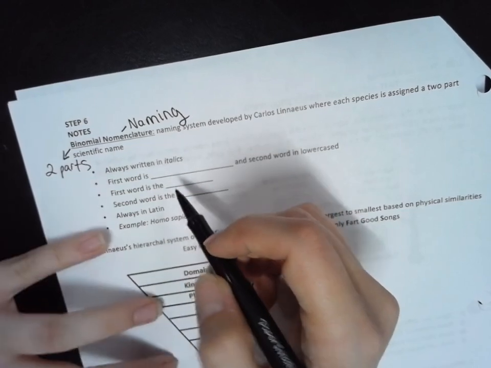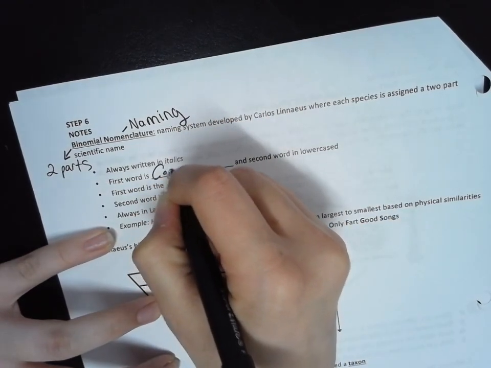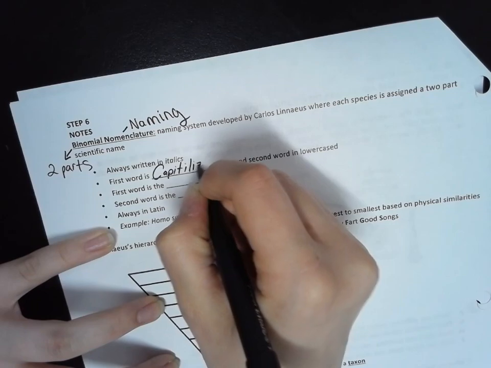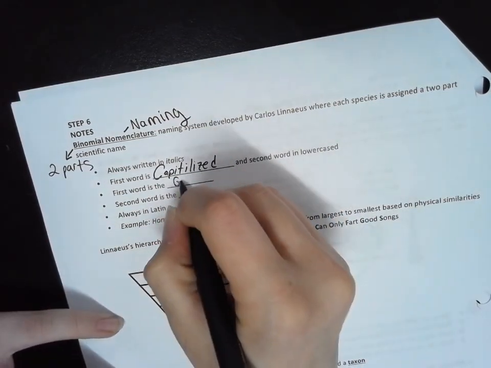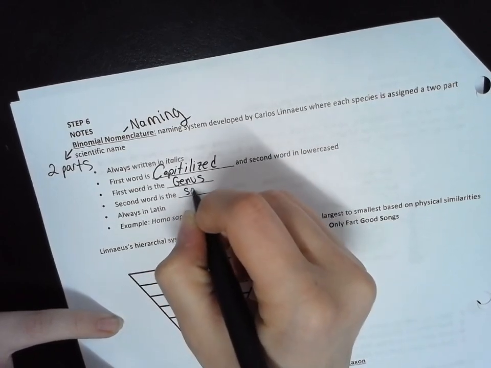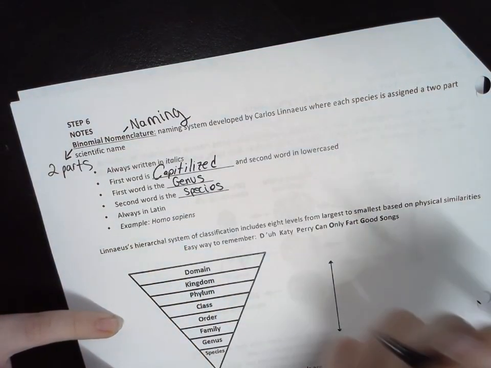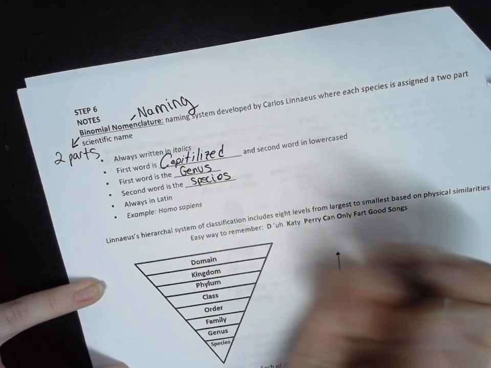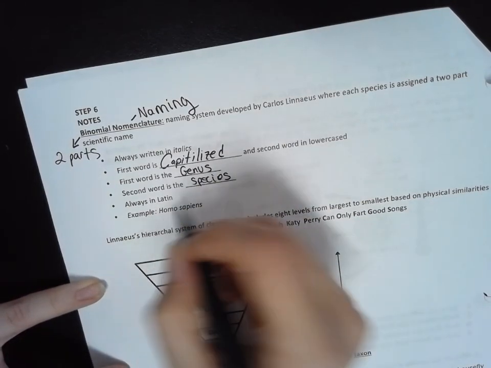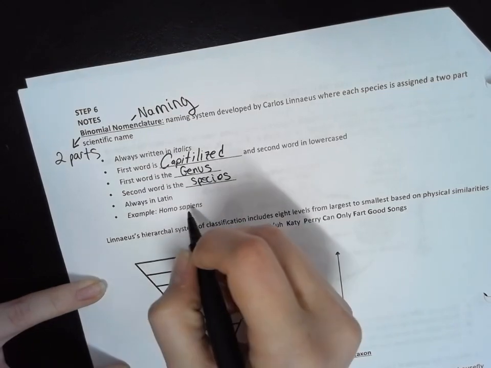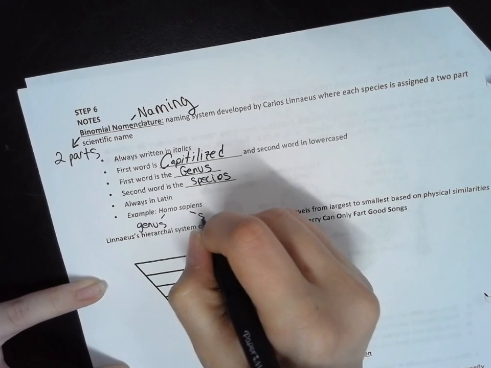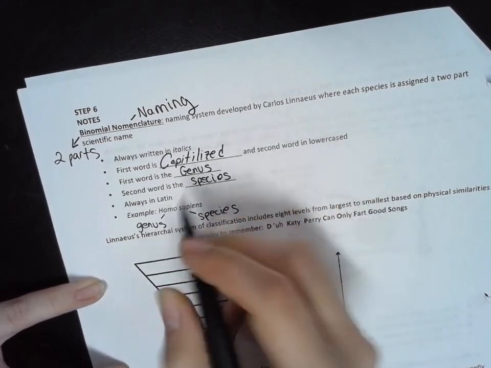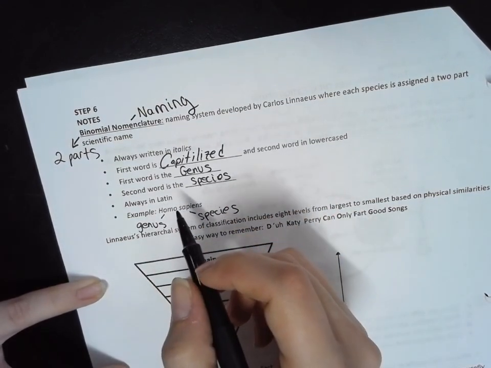It's always written in italics. The first word is capitalized, specifically the first letter of the first word, and the second word is in lowercase. The first word represents the genus, and the second word is the species. It's always in Latin. To give you an example, our common name is humans, but our binomial nomenclature is Homo sapiens. Homo being the genus, and sapiens being the species. Anytime you see an italics name, you should be annotating genus and species.